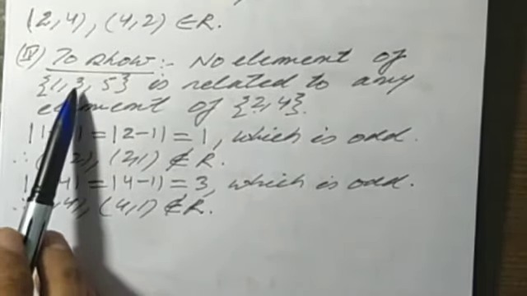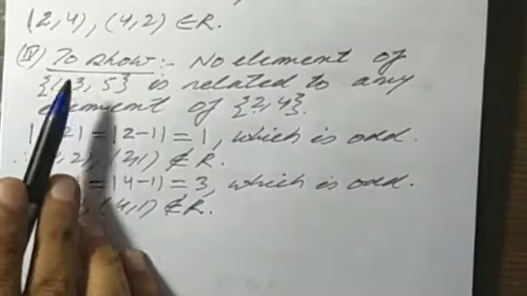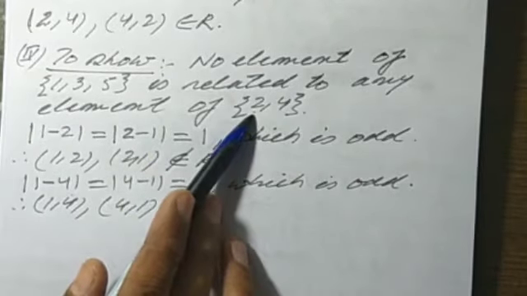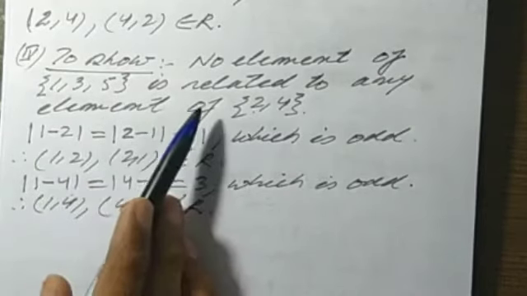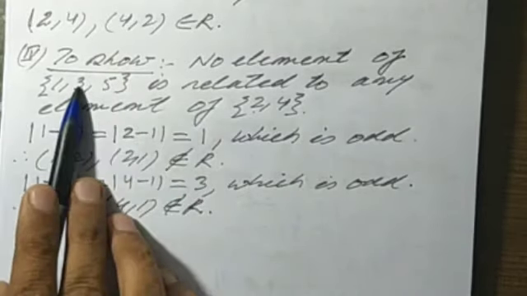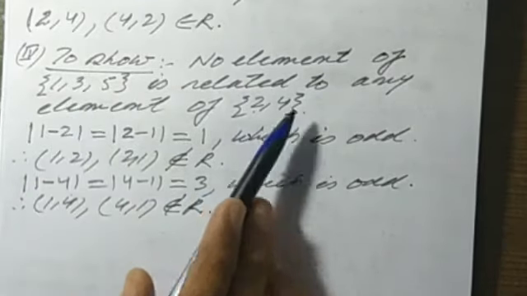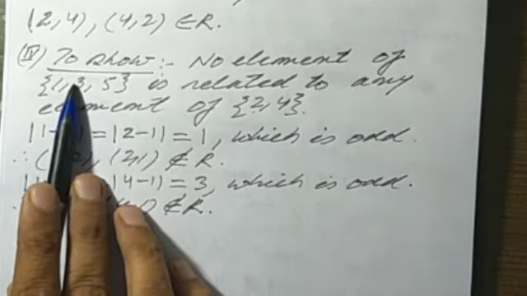If we take 3 and 2 in the same way, modulus 3 minus 2 or modulus 2 minus 3 is equal to 1, which is again odd. So 3 comma 2 or 2 comma 3 do not belong to R. And if we take 3 and 4, so modulus 3 minus 4 and modulus 4 minus 3 both are equal to 1, which is odd.